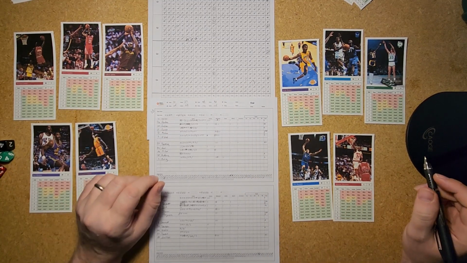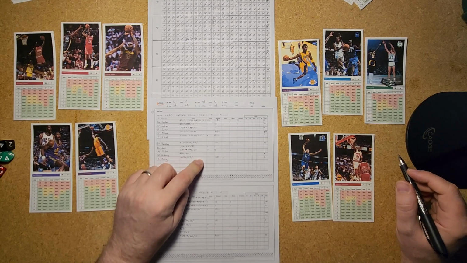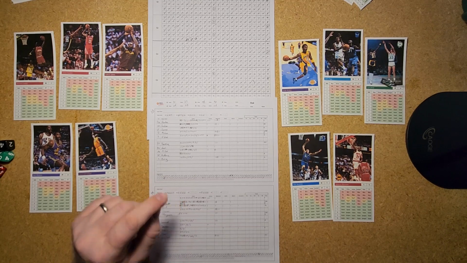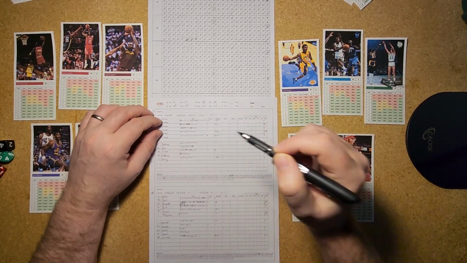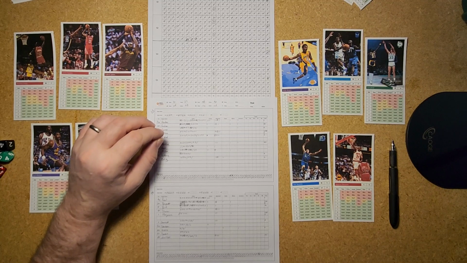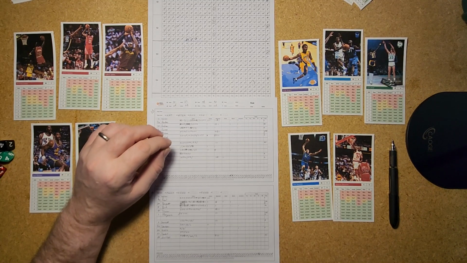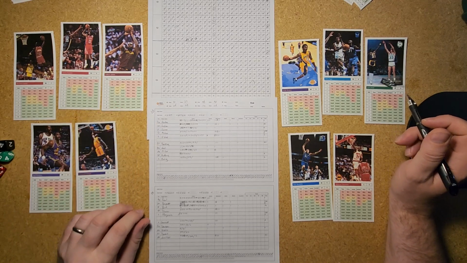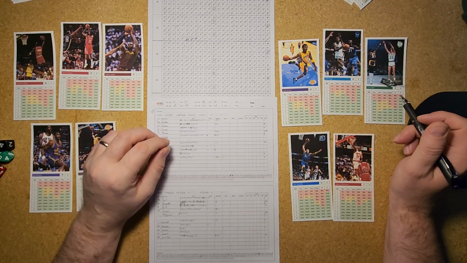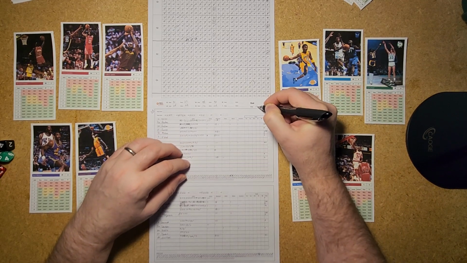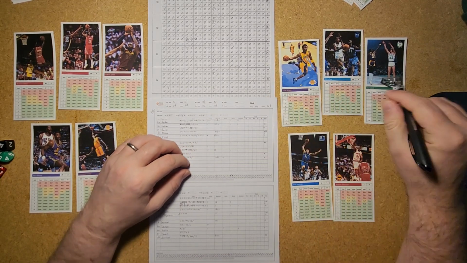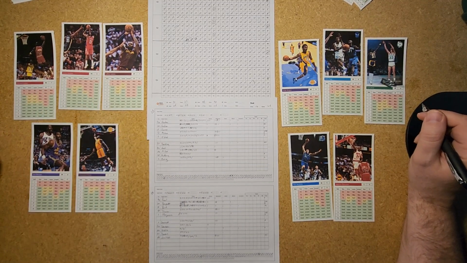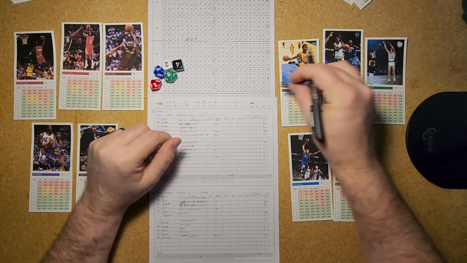So 116, 104. I didn't give these one, gave these one. That's why I like to keep this running score by total, or by quarter, just so I can tally everything up at the end of the game. Okay, so our final here is 116 to 104, with the visiting team coming in and winning decidedly against the home team.